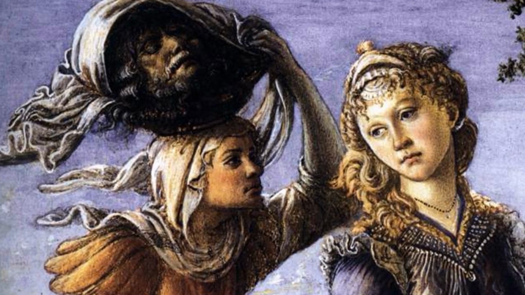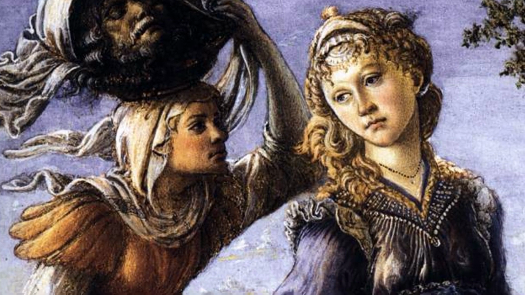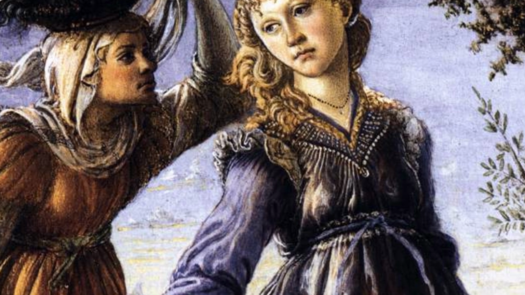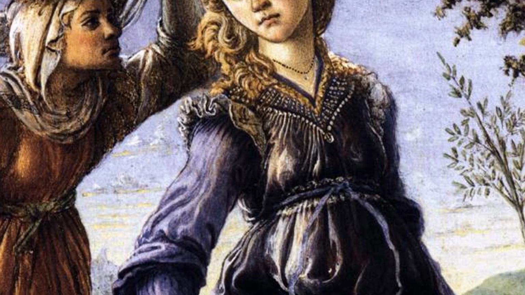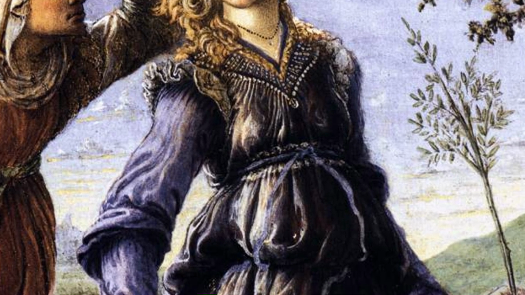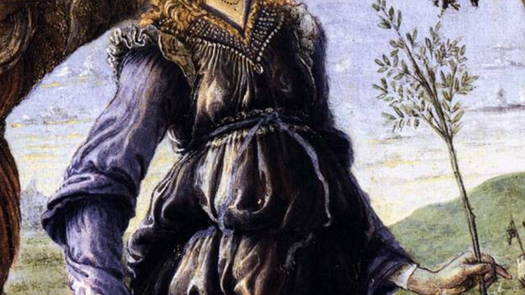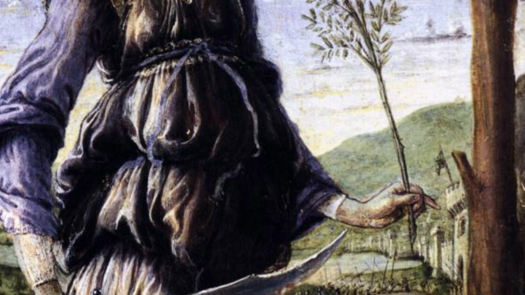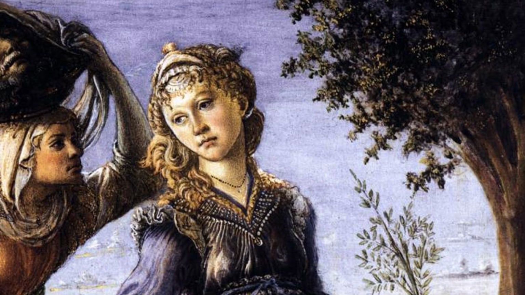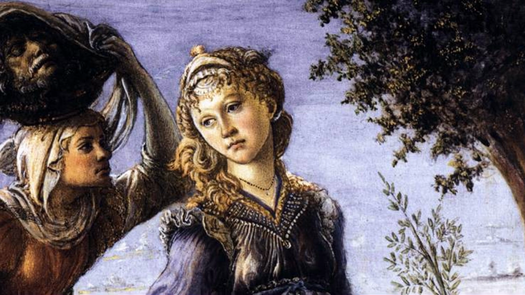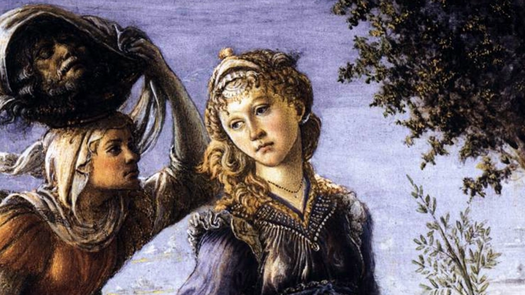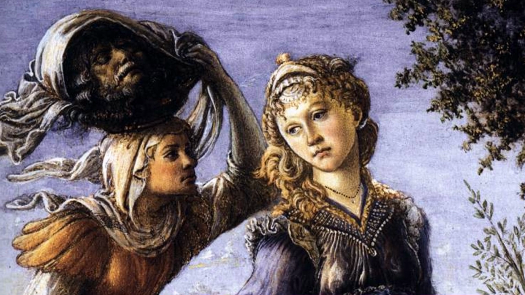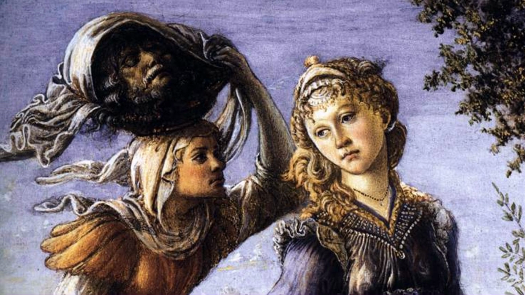We see an overall kind of light, almost pastel color palette with the blue sky behind her and this sweeping landscape off in the distance. So we see the artist using this kind of atmospheric perspective to create a sense of depth on the picture plane. The figure herself, Judith, and her maidservant, who you can see has somebody's head in a sack on top of her head, are depicted in a very elegant and rather restrained way.